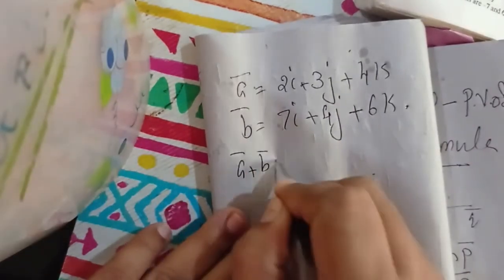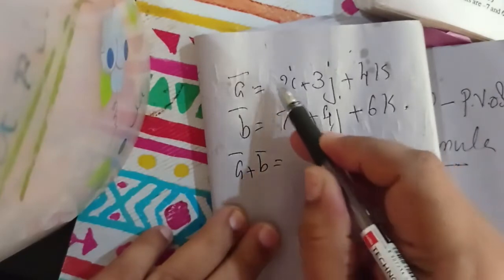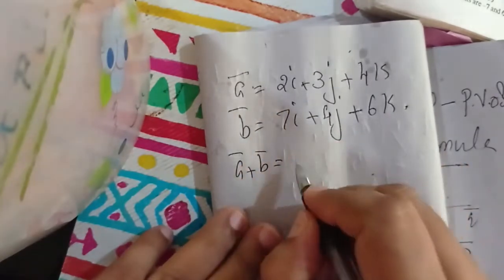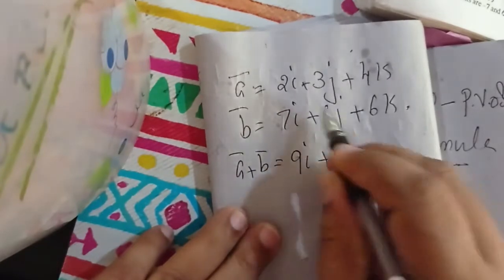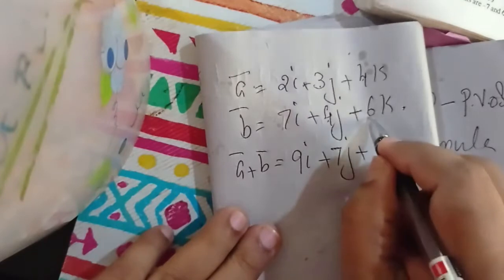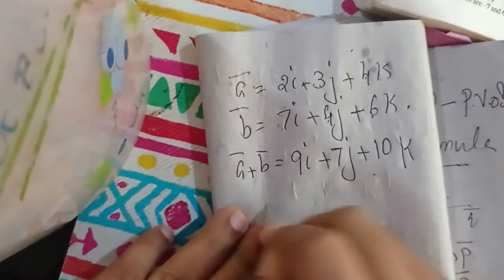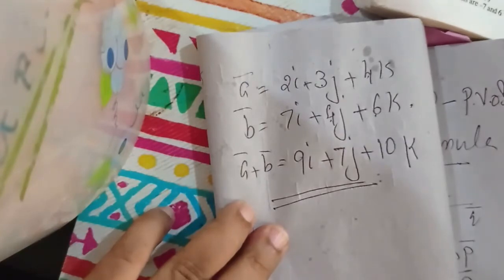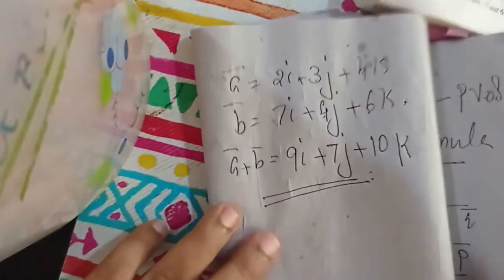A plus B means add the i components. Look here: 2 plus 7, 9i, plus 3 plus 4, 7j, plus 6 plus 4, 10k. This is the meaning of sum of two vectors.